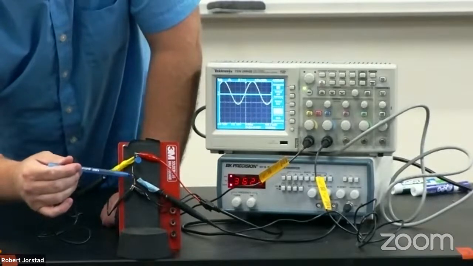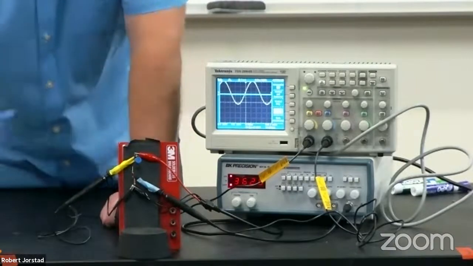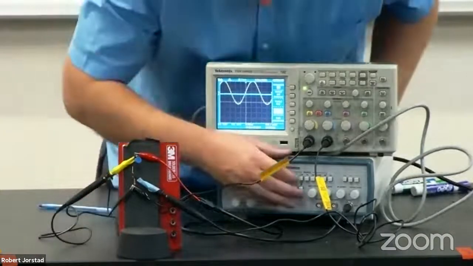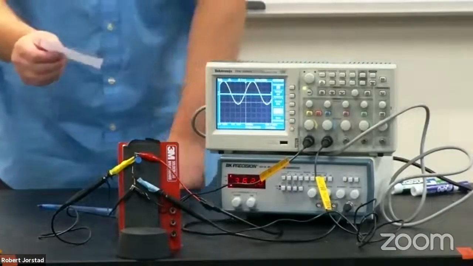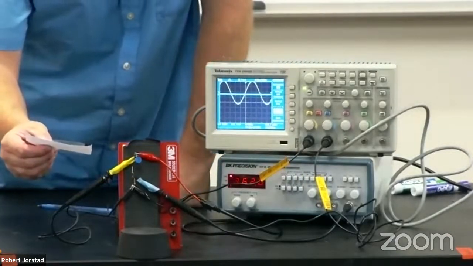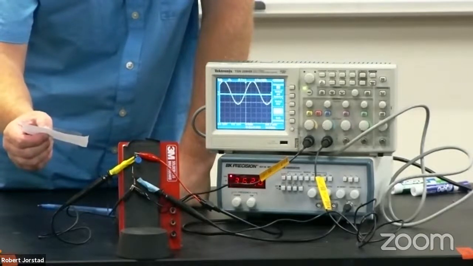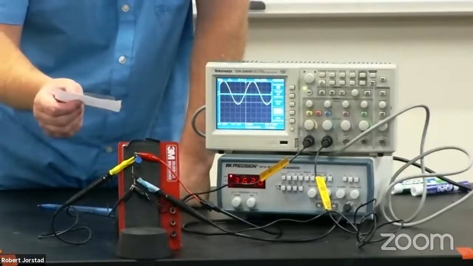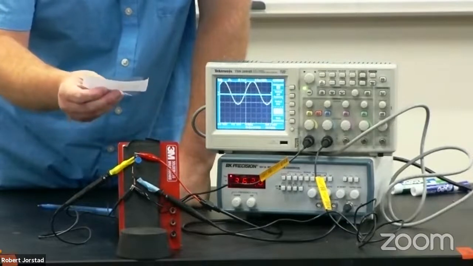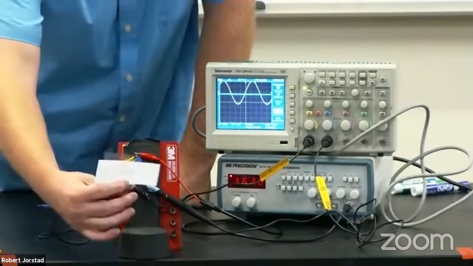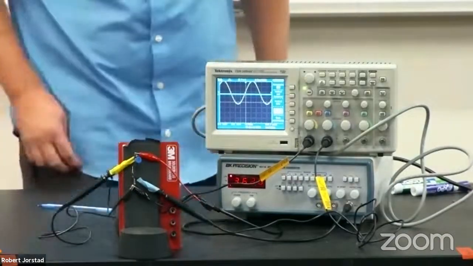I've done the math for these particular circuit elements. The capacitance is about 11 nanofarads, and the inductance is 11 millihenries.